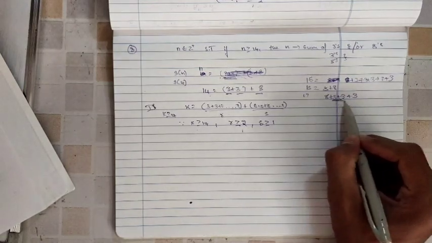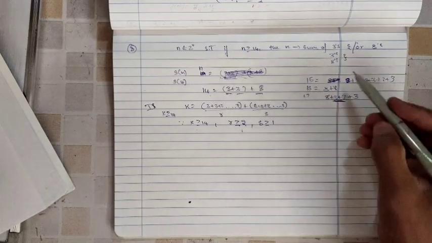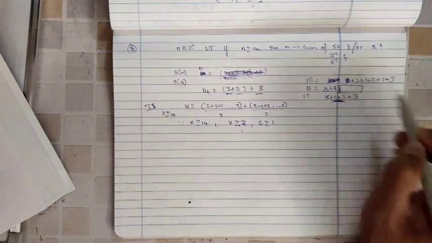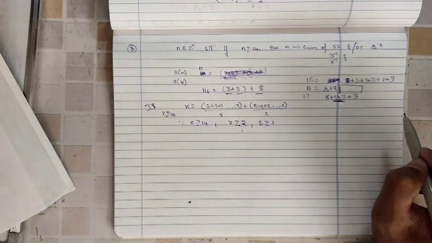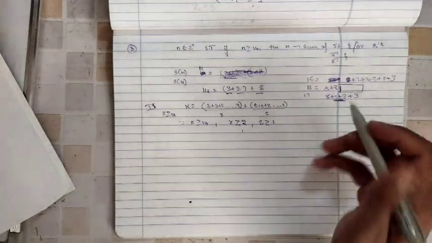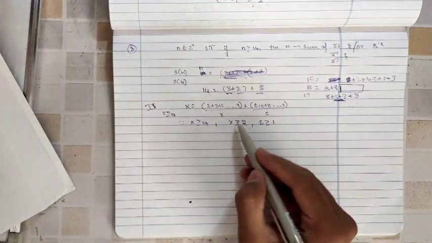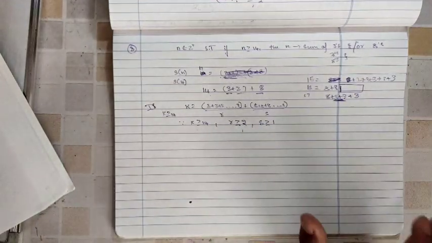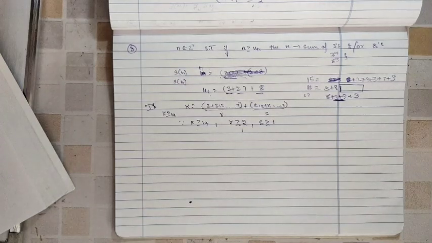Here, for 16, r is not used at all, but still you can use r here. Just leave that. If r is not used, then only the s sum will come. I am just explaining in general how the sum can be written.